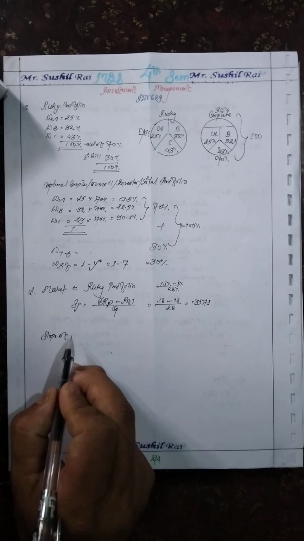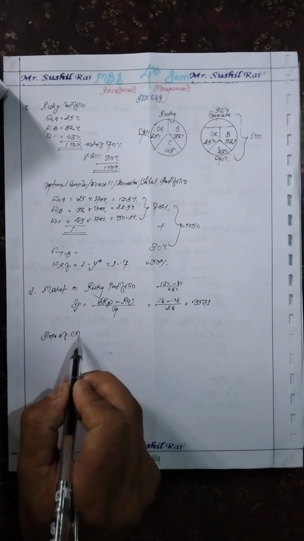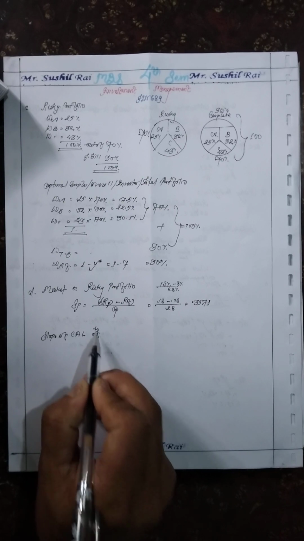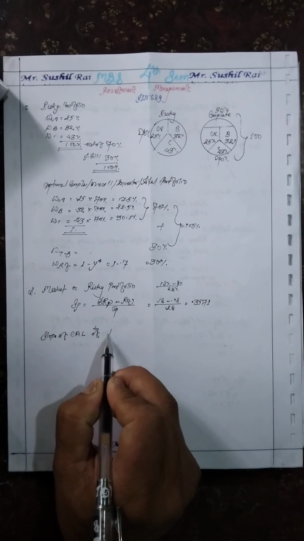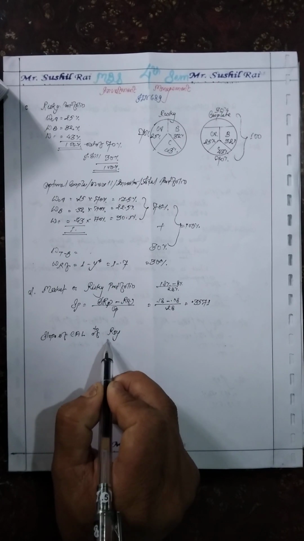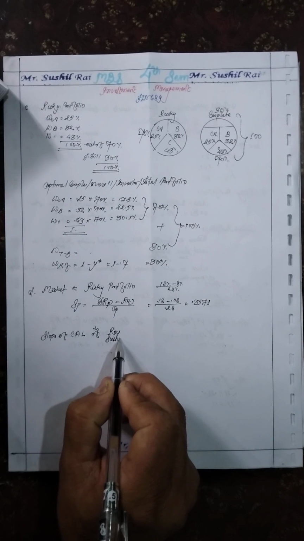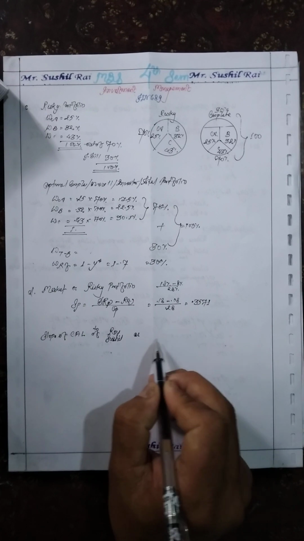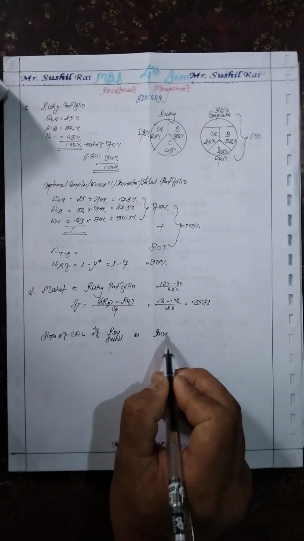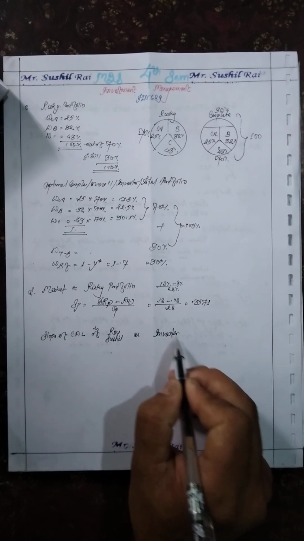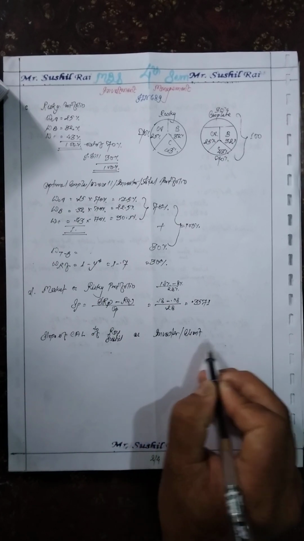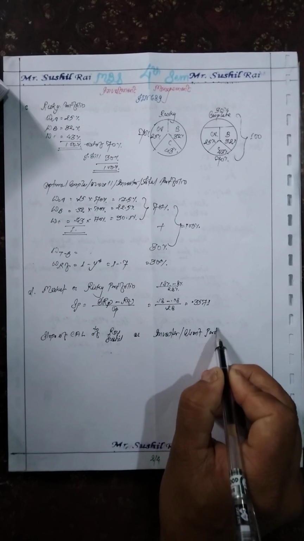Slope of the CAL up to the risky or market portfolio.